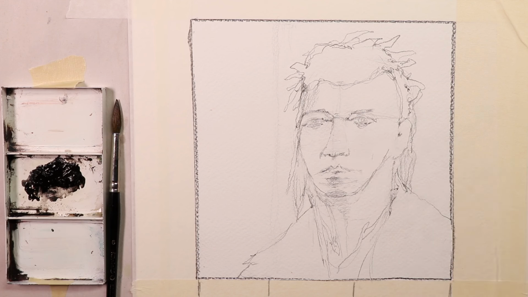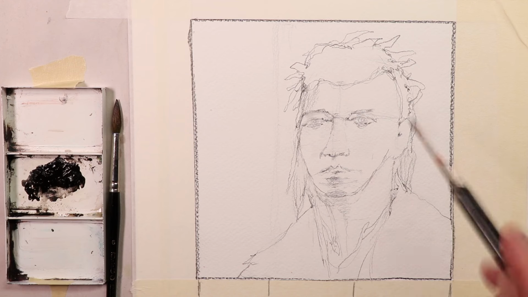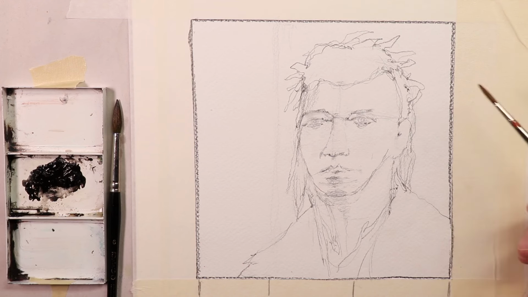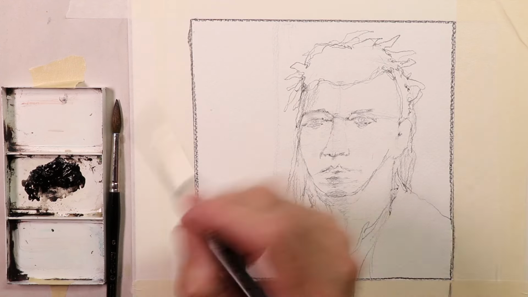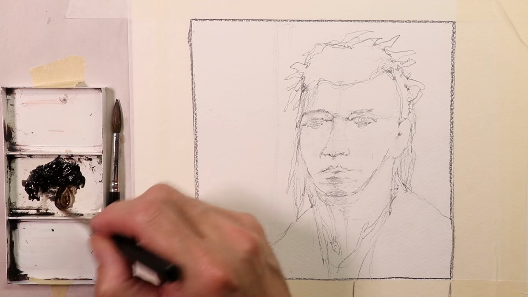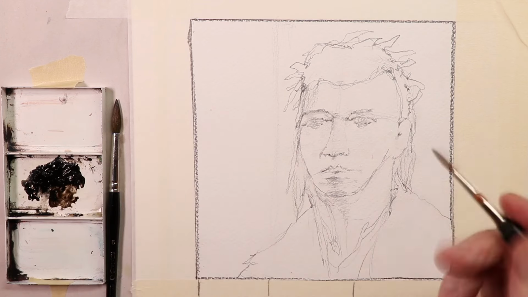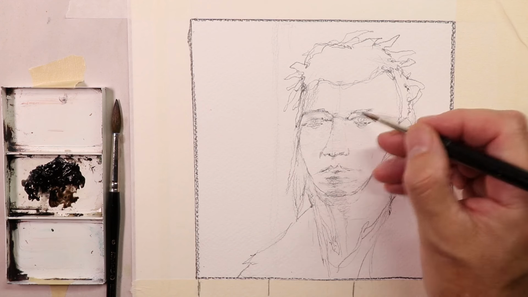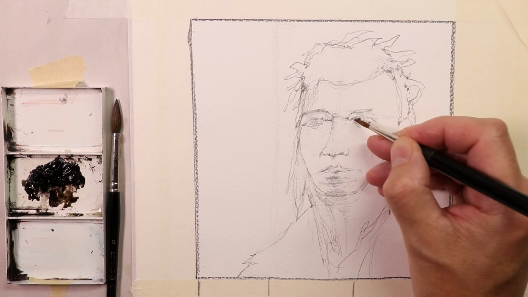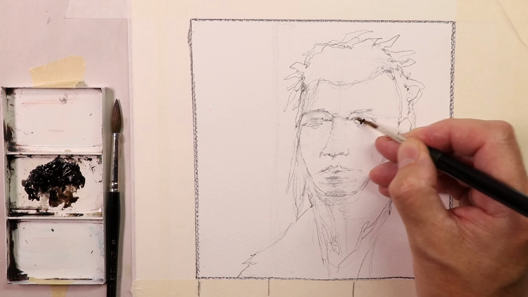And again, I'm just having fun with this. I'm not worrying about perfection here. I'm just going to try to do the best I can and see what happens. So I'm going to do the eyes first.